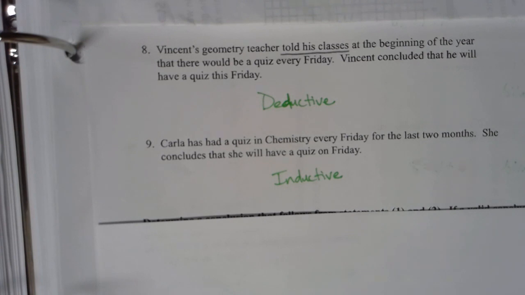So number 9, this time it says Carla has had a quiz in chemistry every Friday. Okay, so no mention of her teacher saying there's going to be a quiz every Friday. No mention of it being a class rule that's written down somewhere. Just Carla has made an observation that every Friday that she's been in school so far, or at least for the last 2 months, there's been a quiz. And so because of that, she's going to be using inductive reasoning to make that conclusion.